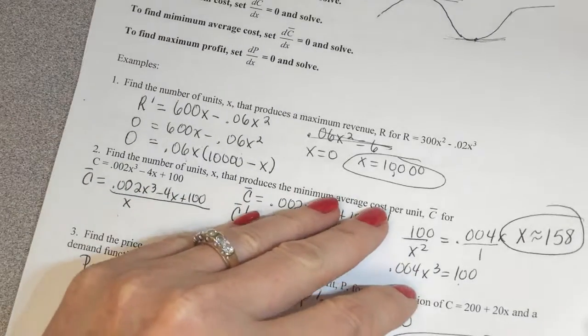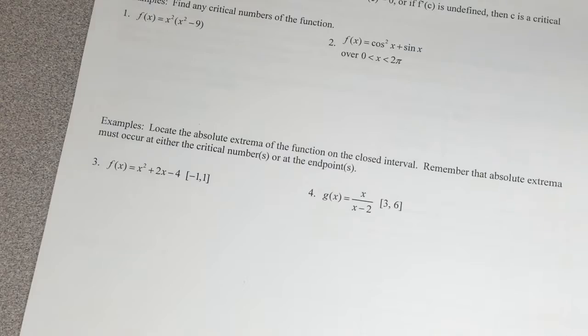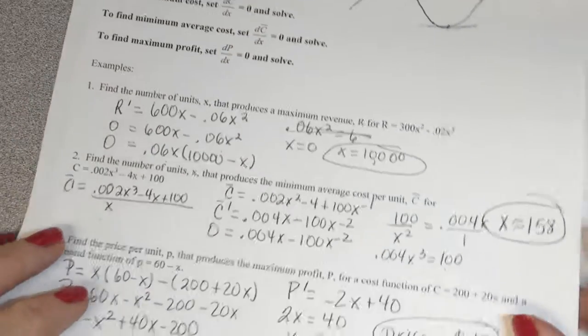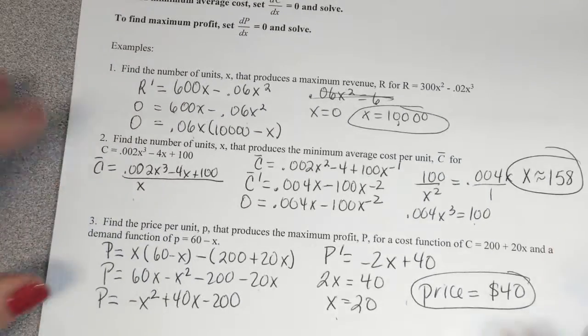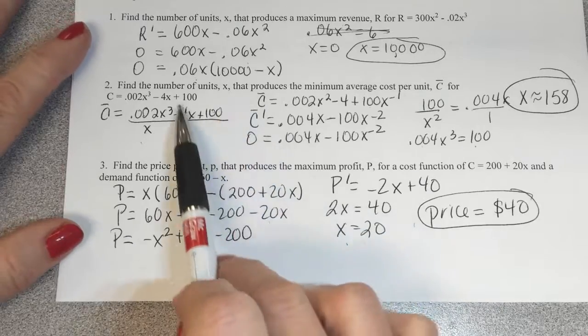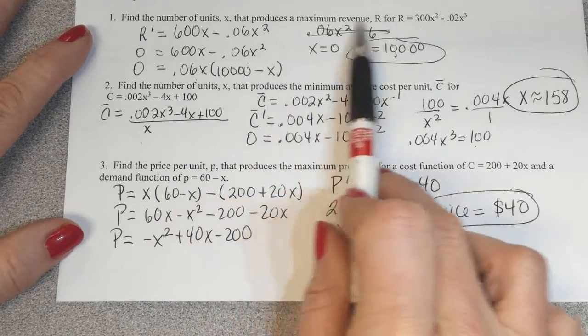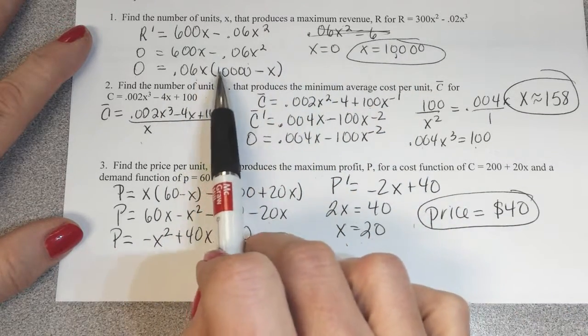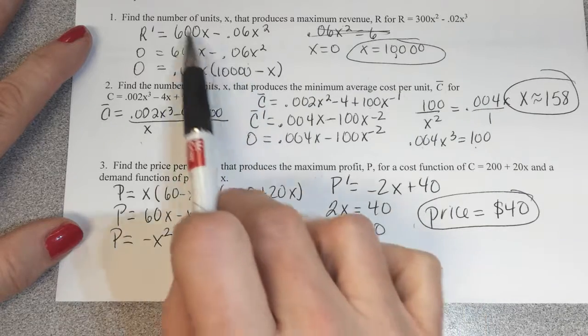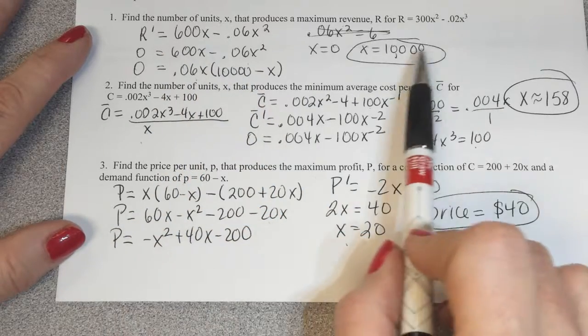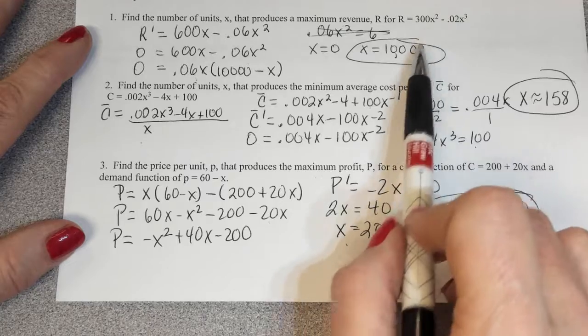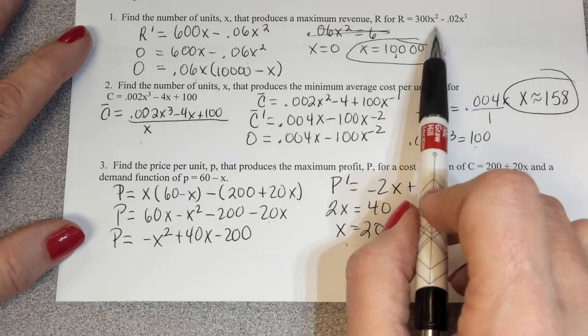All right. Next one. That's it. First day. All right. So on your worksheet, make sure you do those kind of things. Make sure that when you're finding your maximum revenue, you find that derivative, set it equal to 0, and then you should plug it back in and check and make sure that it's going to be, you know, a good answer.